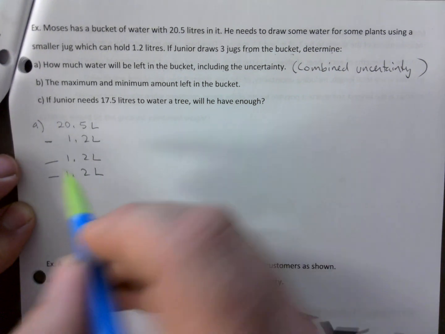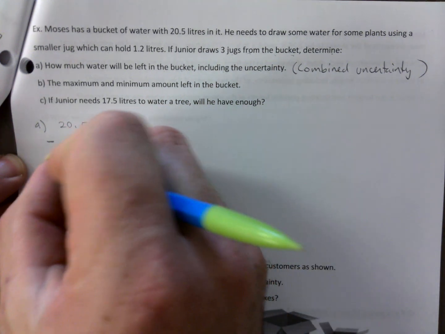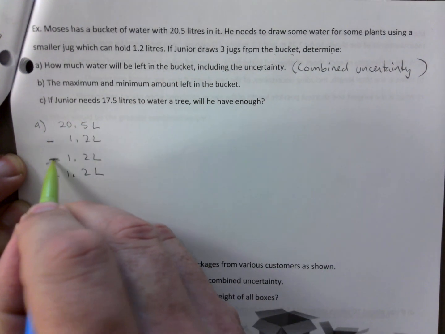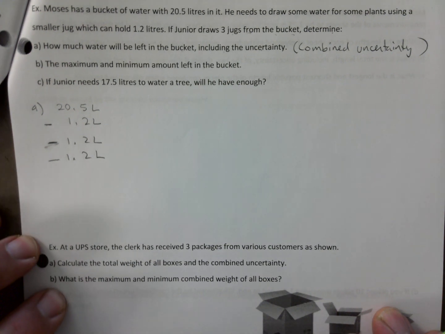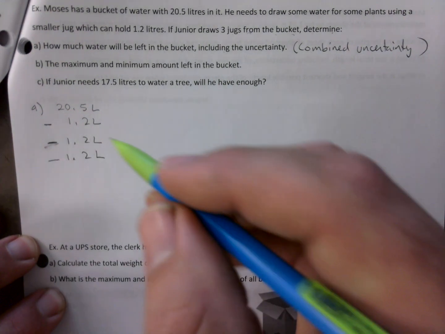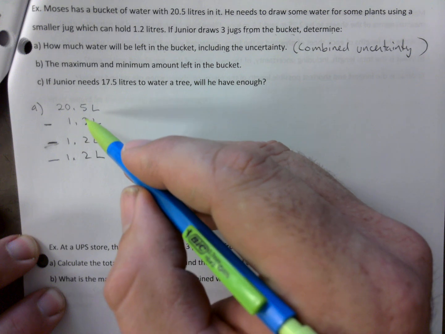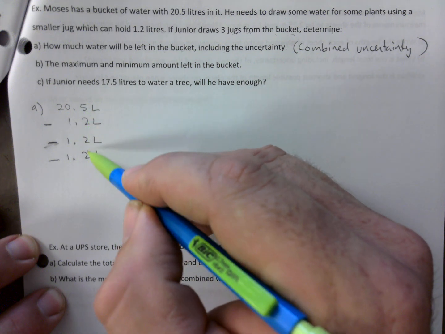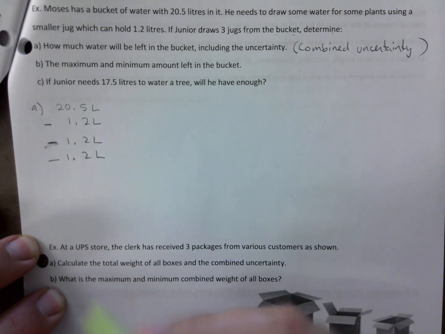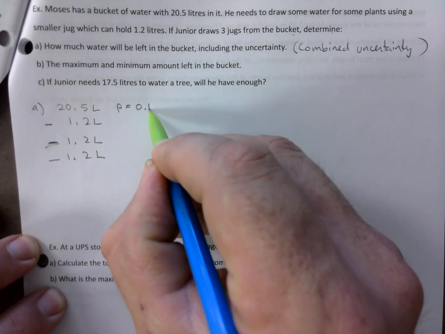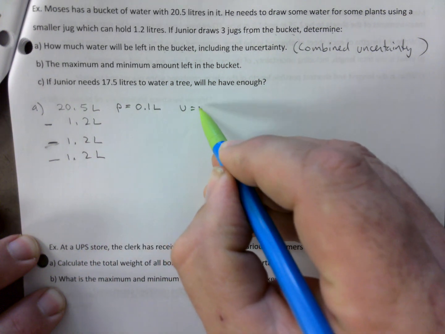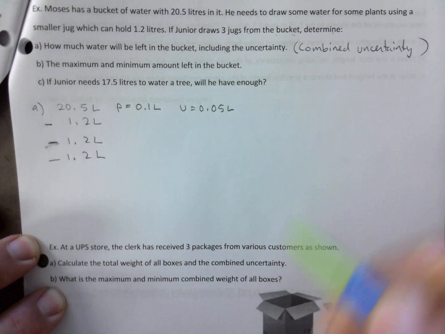I know some of you are not going to bother with the minus. You're just going to go times 3 and then subtract that. But it doesn't matter. Everybody's going to arrive at the same conclusion. So this is what's really happening here. Normally this would be it, but we're in the precision measurement unit, so we're going to go precision is 0.1 liter. So my uncertainty is 0.05 of a liter.